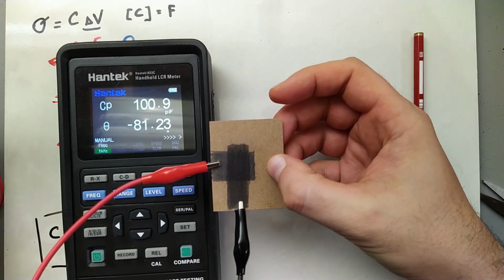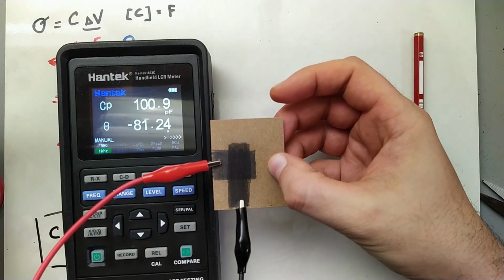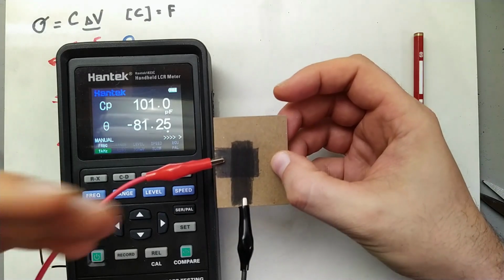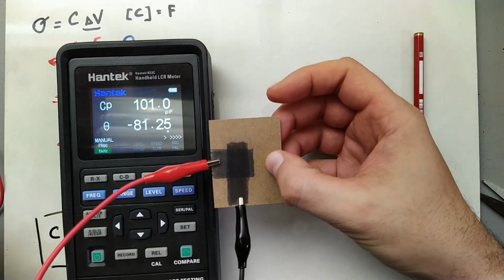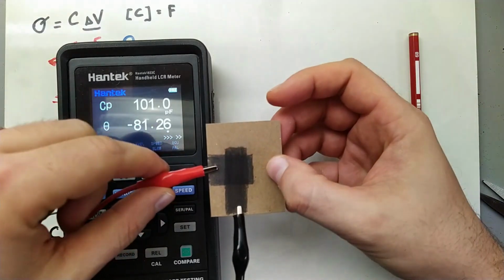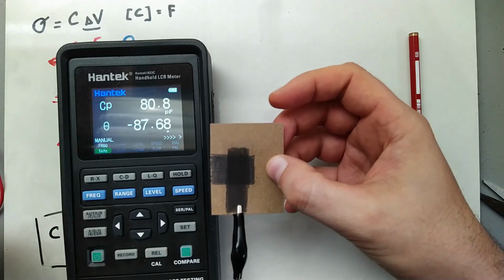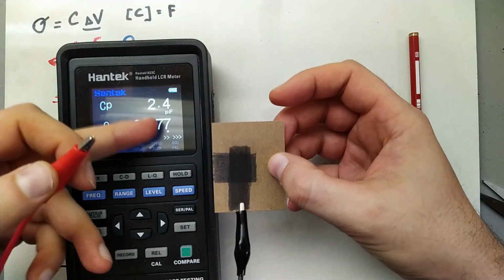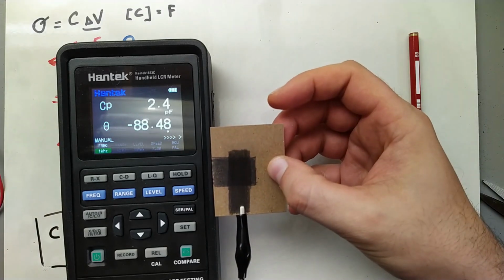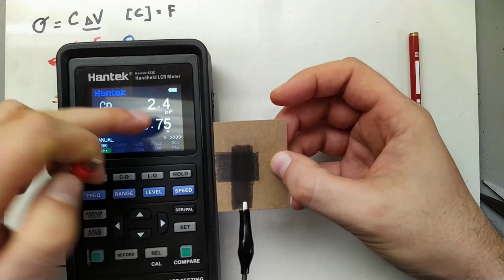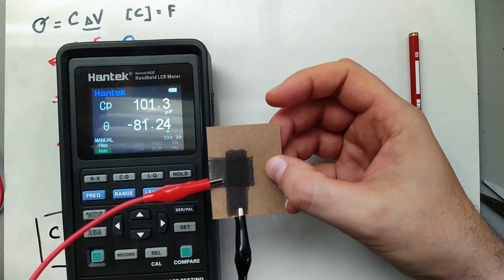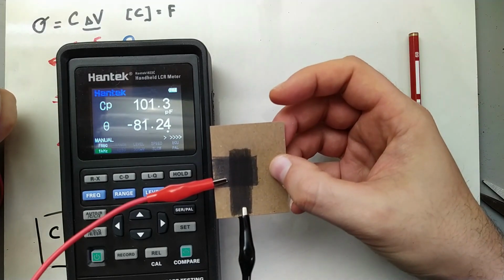I'm sure you will have some other ideas how to make a parallel plate capacitor, but I find this approach quite entertaining and educational. So if we disconnect, you see we come back to the background noise level with a capacitance of just these cables, 2 picofarad. So now we contact it again and we get to 100 picofarad.